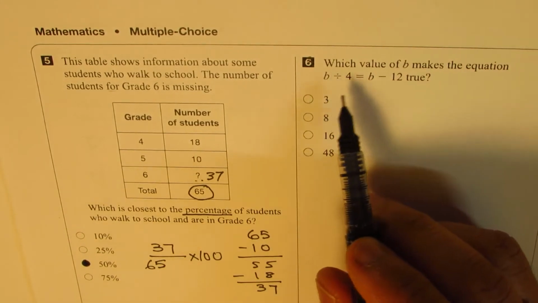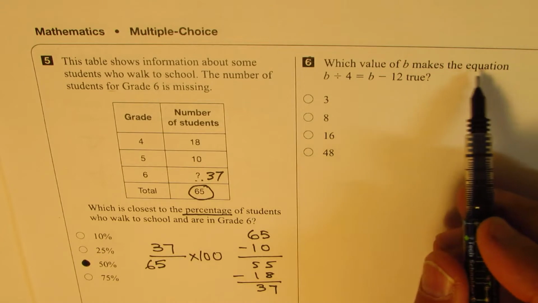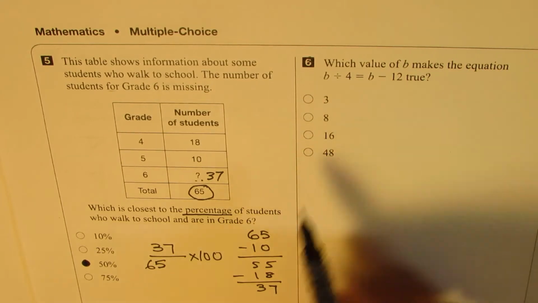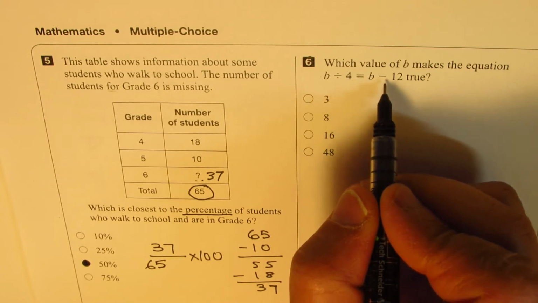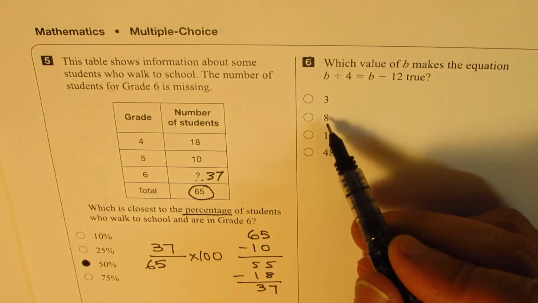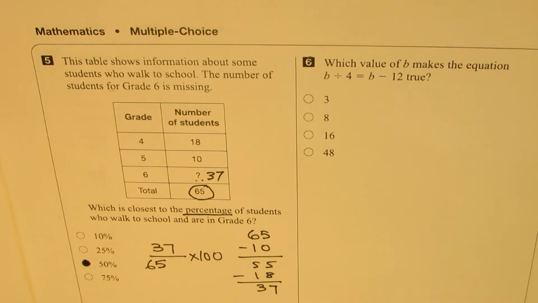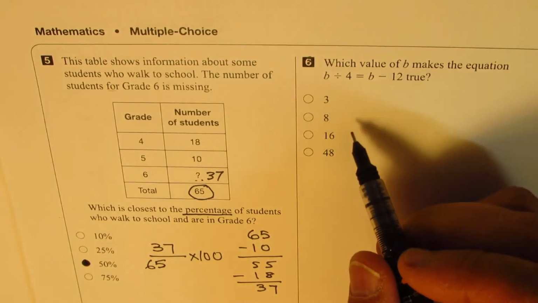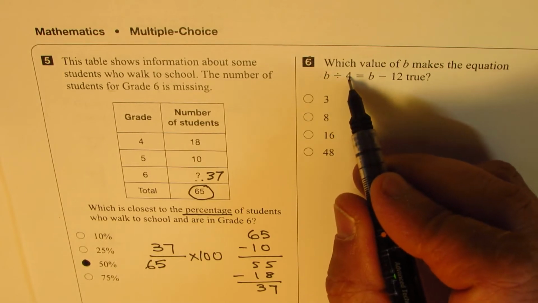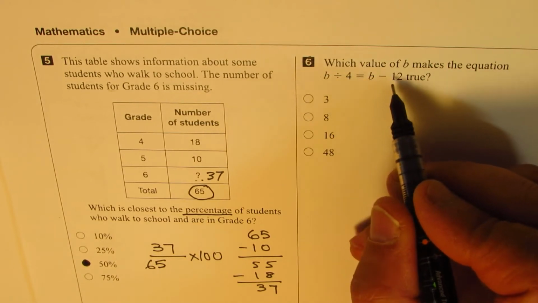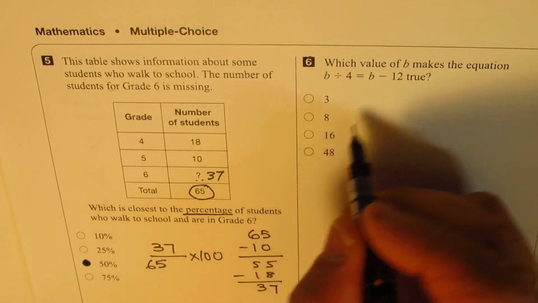Question number 6. Which value of b makes the equation true? So we are given b divided by 4 equals b minus 12. You have to substitute these values one by one to find the answer, right? So if I divide 16 by 4, I get 4, and 16 minus 12 is also 4. So that works for me, right?